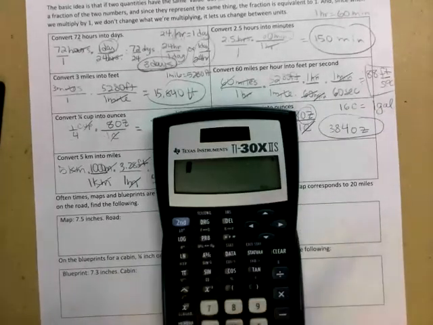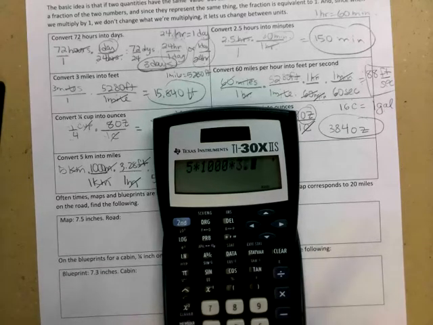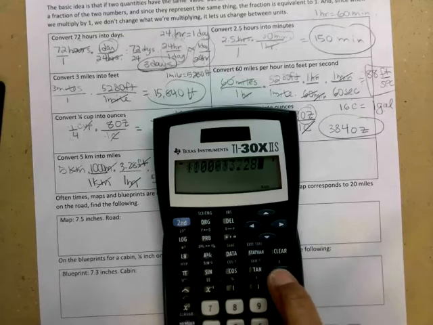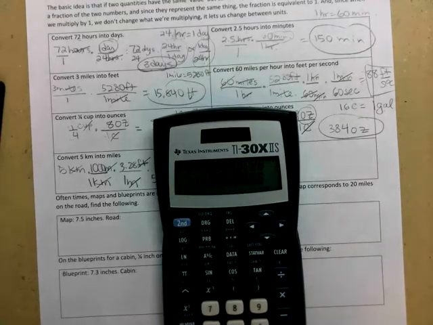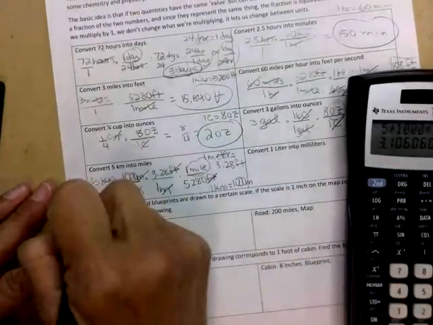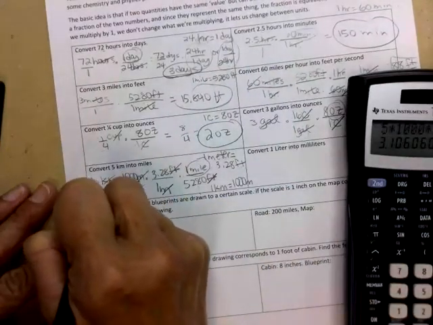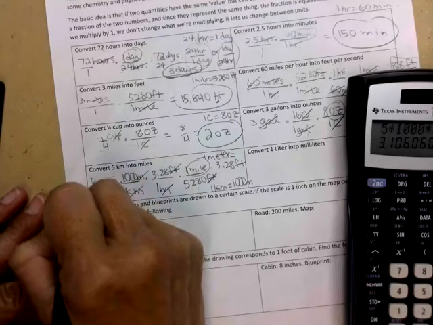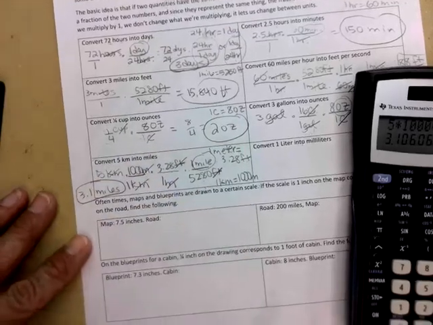Here we go. Let's see if you can see that. So 5 times 1,000 times 3.28, divide 5280. So 3.1 miles. So if anybody's a runner out there, you probably already knew that, right? If you run a 5K, that's about 3.1 miles.